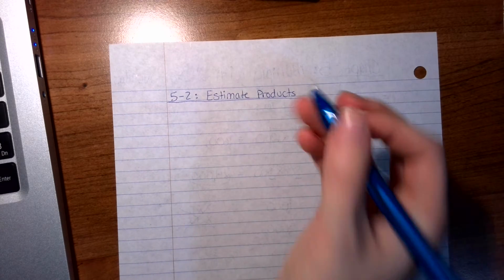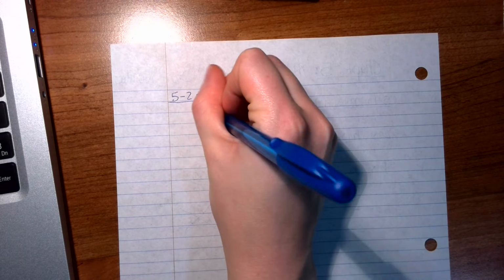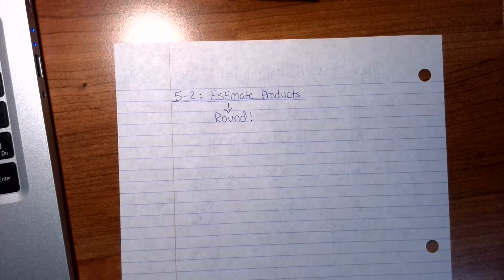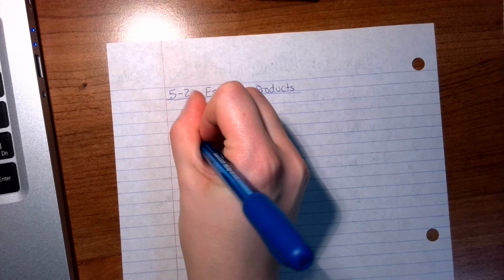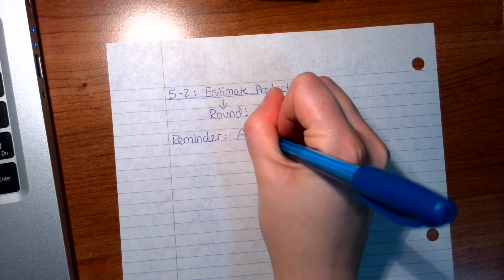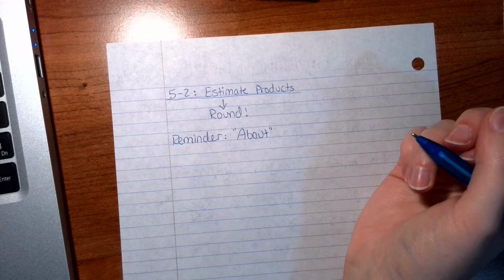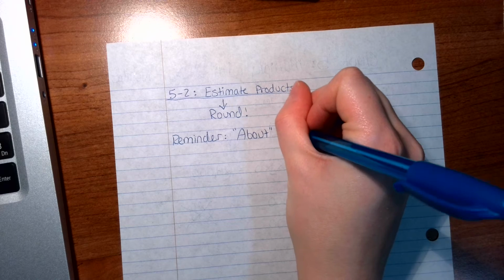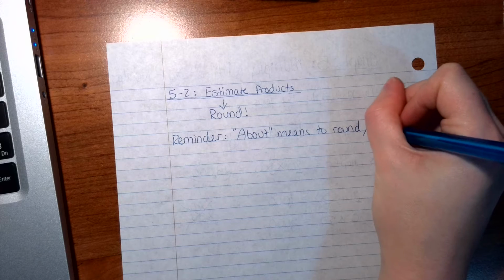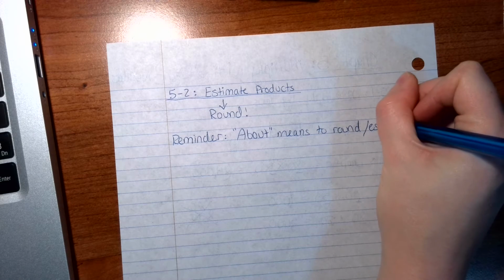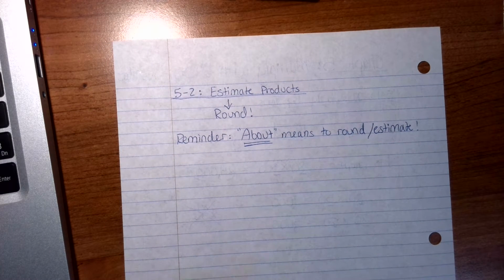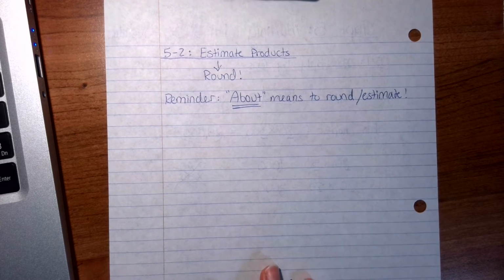So if we're thinking about estimating, estimating means to round, right? And remember that a key word, let's write this reminder down. The word about is a key word that can be used in word problems for us. So the word about means to round, or it means to estimate. So make sure that whenever we are doing word problems that we're looking for that word about. Okay? Other than that, let's go ahead and get started with some examples.